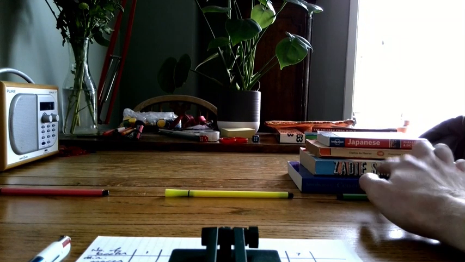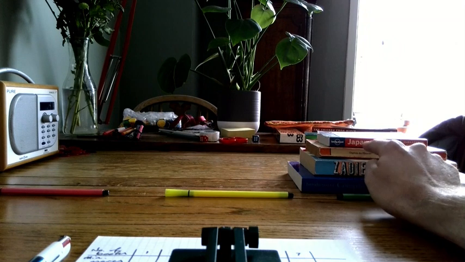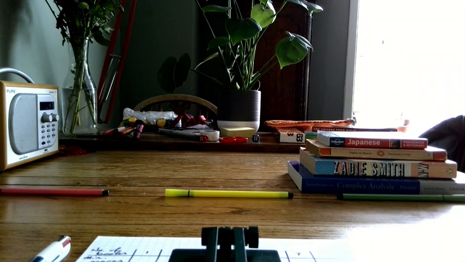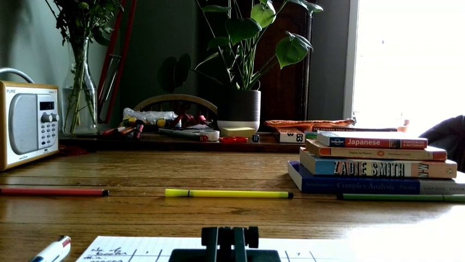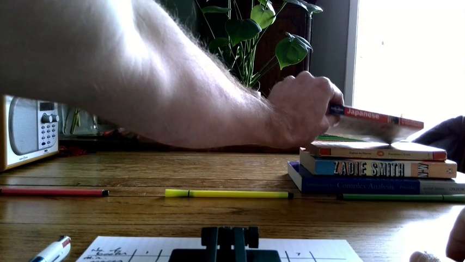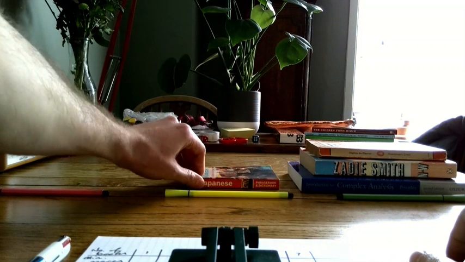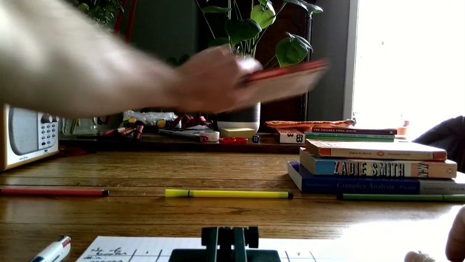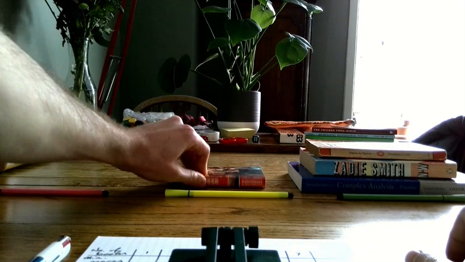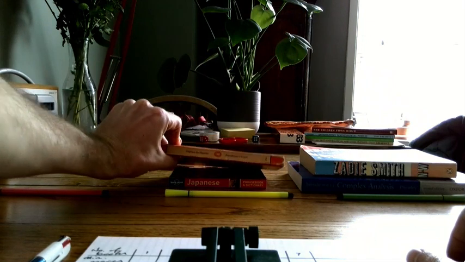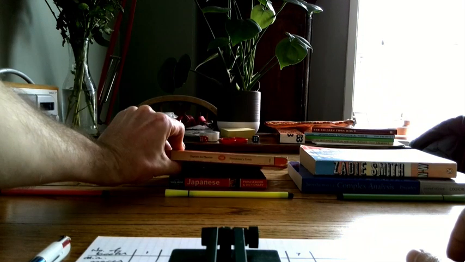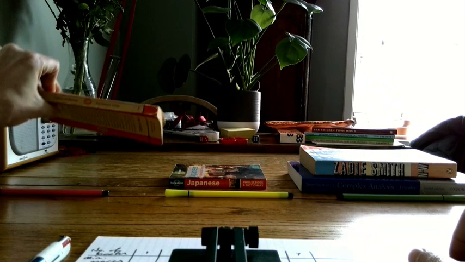Right, here's the problem. I have a tower here of 1, 2, 3, 4 books. And I need to move my tower all the way over to behind the pink pen. But I can only move one floor of my tower at a time, so one book at a time, and I can never put a bigger one on top of a smaller one, because then the tower would be top heavy and it would fall over.